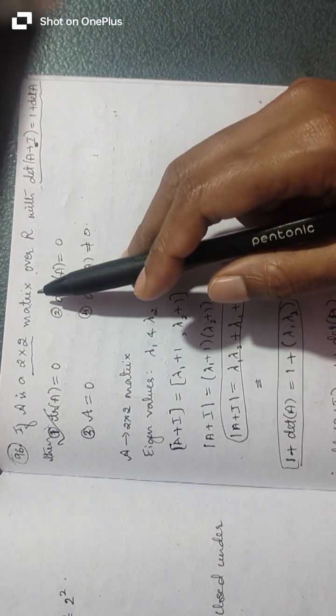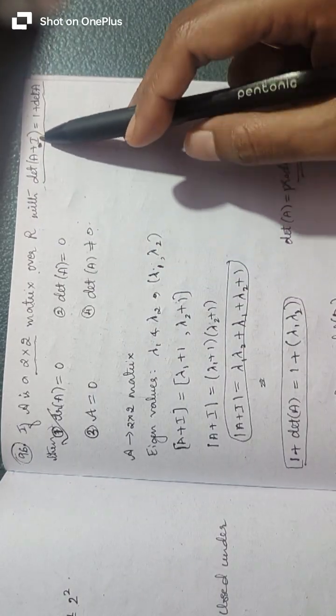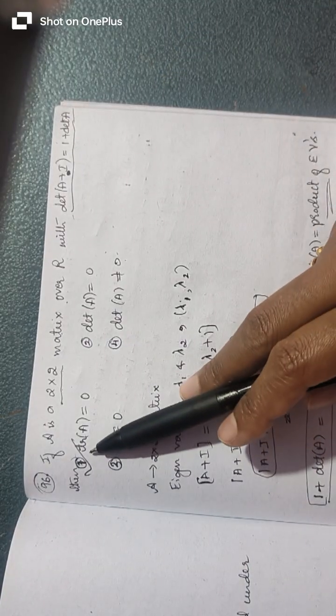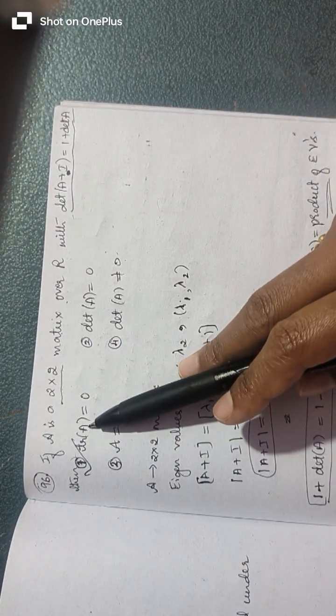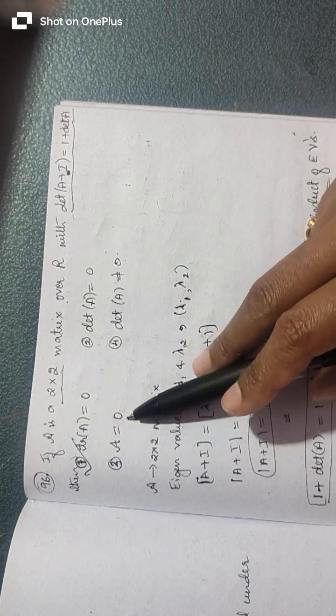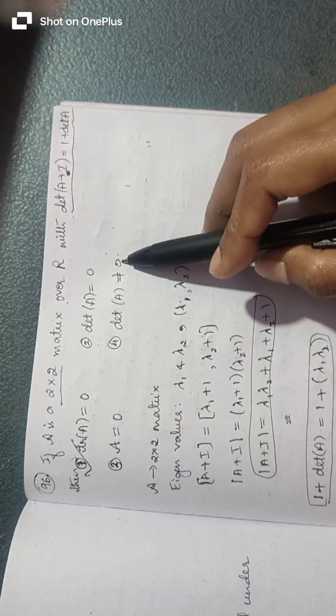If A is a 2 cross 2 matrix over R with determinant of A plus I is equal to 1 plus determinant of A, then what will be the correct answer? Trace of A is equal to 0, determinant of A is equal to 0, A is equal to 0, determinant of A is not equal to 0.